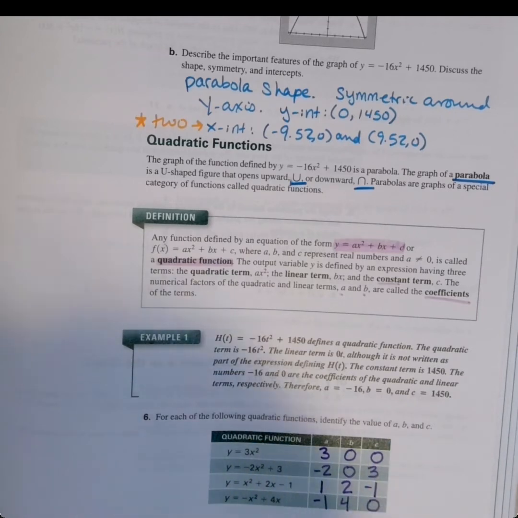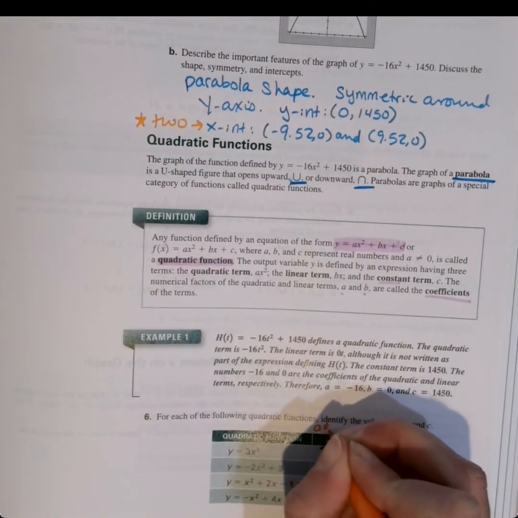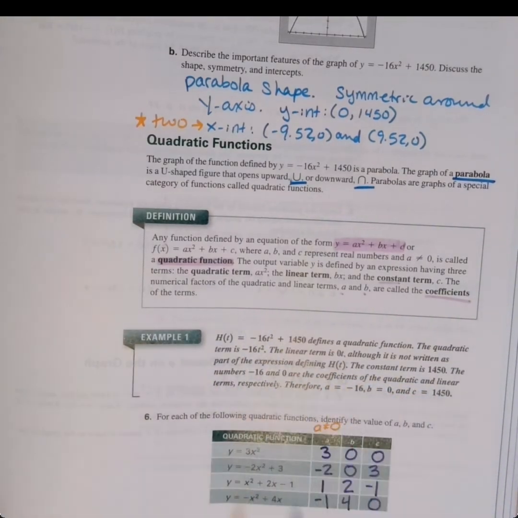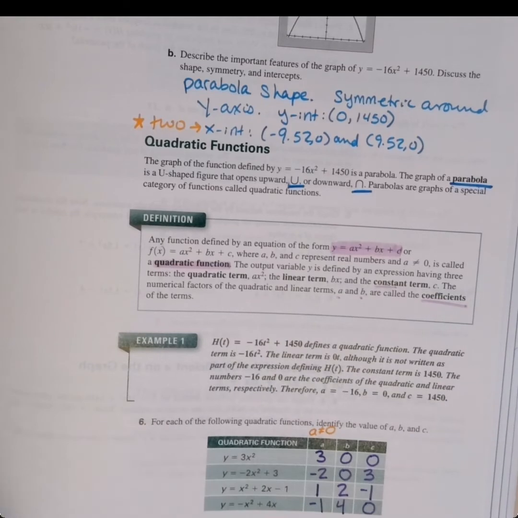Note that the a value cannot be 0. It's not 0 in any of these. A cannot be 0, because if a was 0, there wouldn't be a quadratic term, and then this would not be quadratic. It would be linear instead. So b's and c's can be 0, but a is not allowed to be.